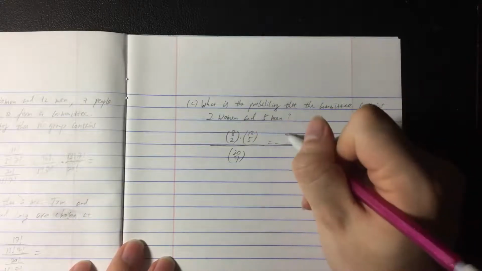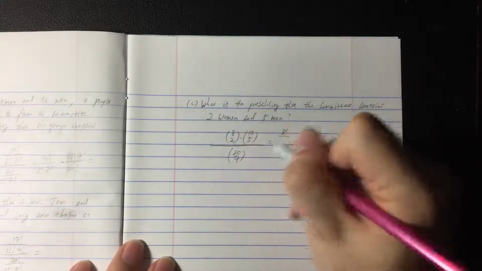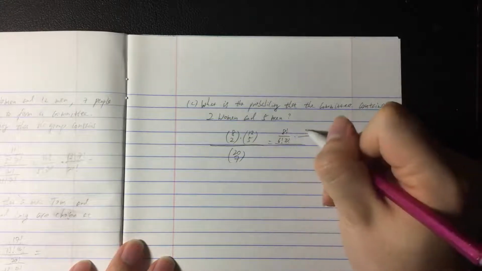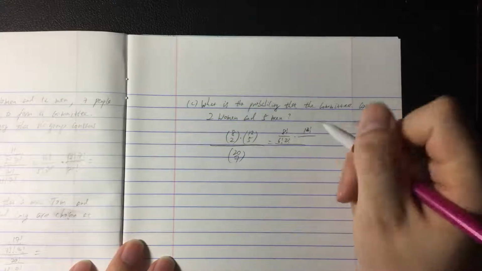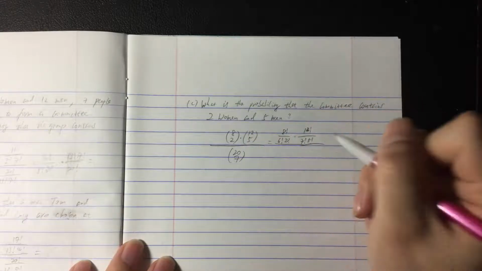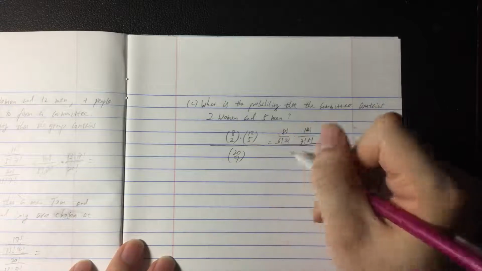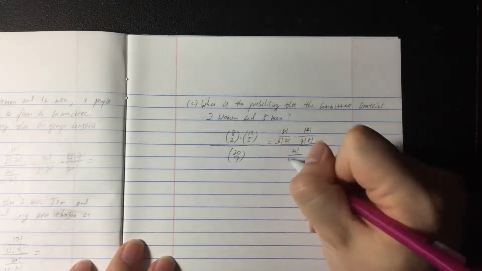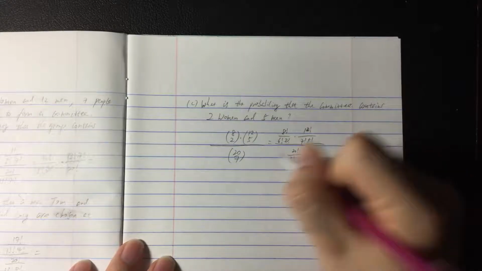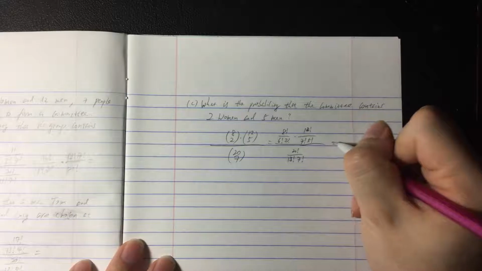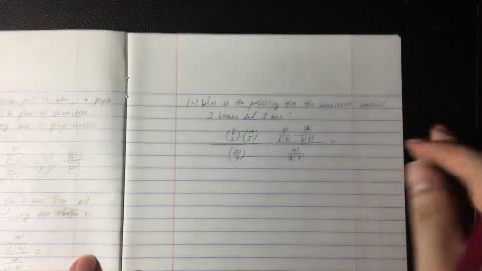Simplify. We have 8 factorial over 8 minus 2, which is 6 factorial times 2 factorial, times 12 factorial over 12 minus 5, which is 7 factorial times 5 factorial. Over 20 choose 7, 20 factorial over 20 minus 7, which is 13 factorial times 7 factorial. Use calculator for the answer.